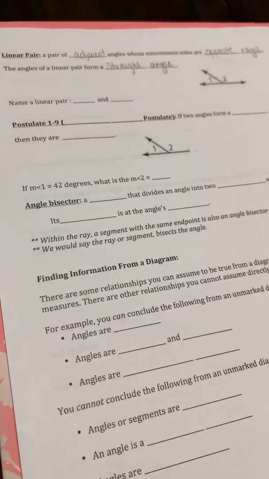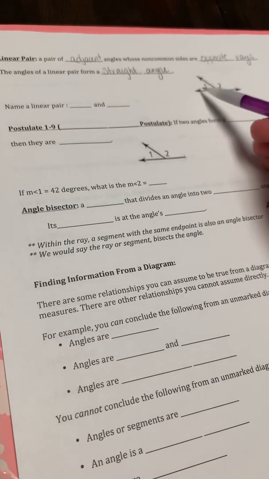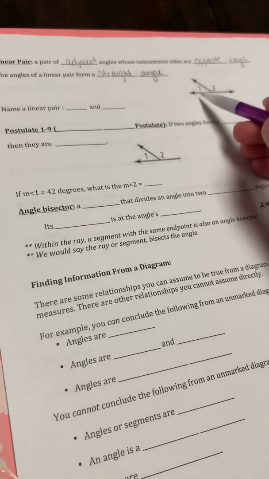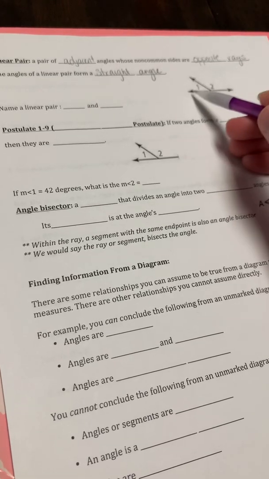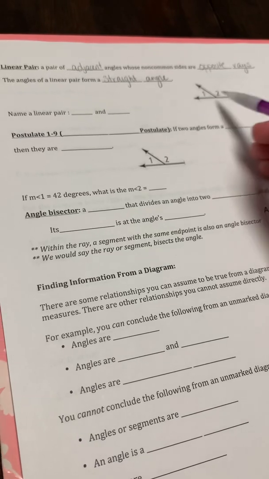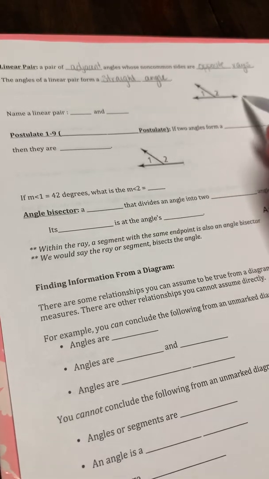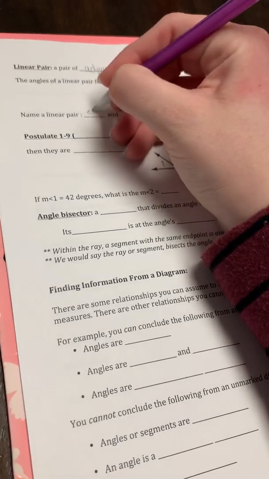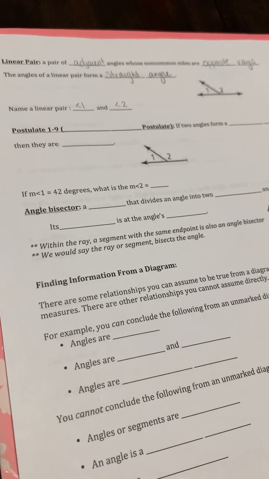Okay, linear pair. So linear pair is adjacent angles, which means they are right next to each other. Their non-common sides are opposite rays, and they form a straight angle. So angle 1 and angle 2 are a linear pair.